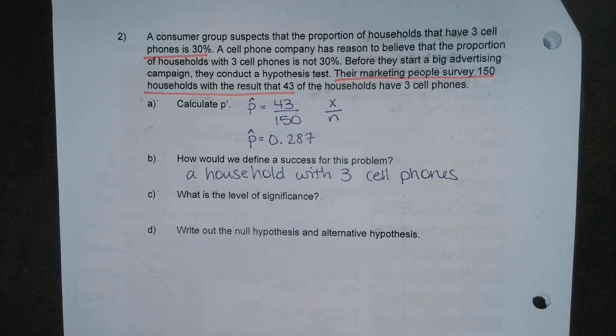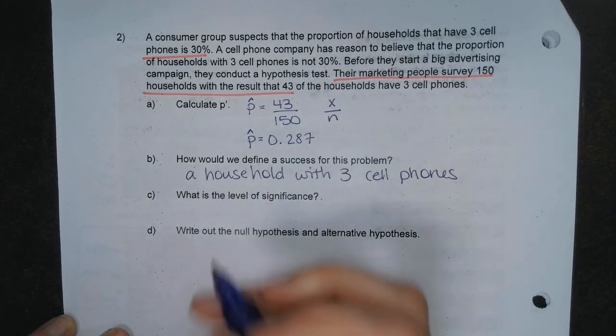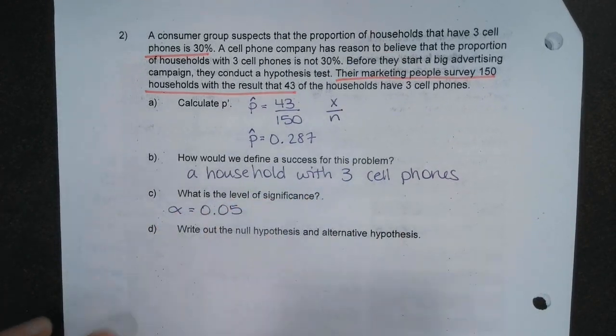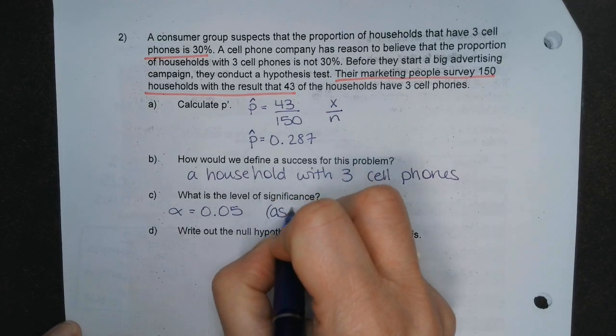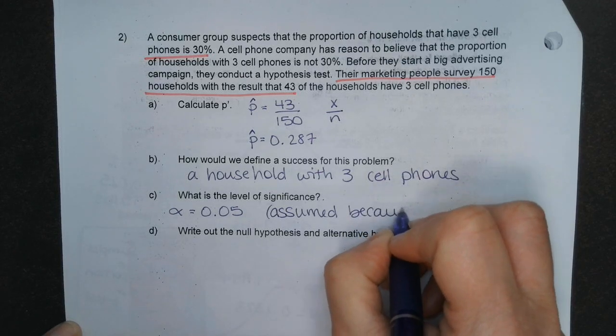What's the level of significance? That's our alpha. If it doesn't say, which if you go back and read this, it doesn't say, then we're going to assume that alpha is 0.05 or 5%. So this is assumed because it is not given.